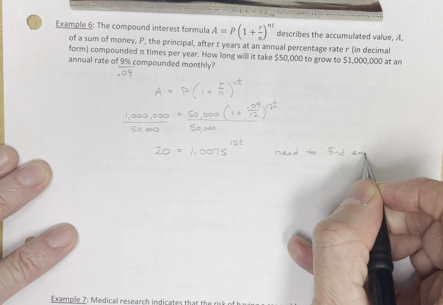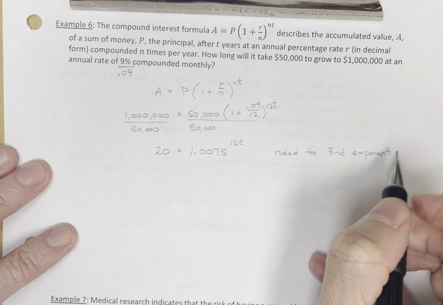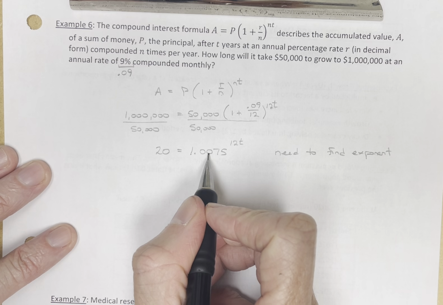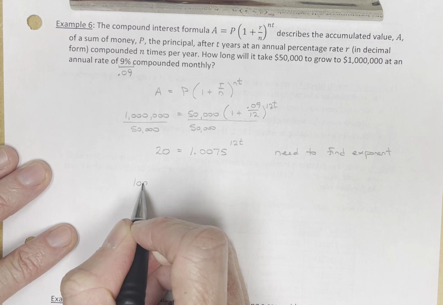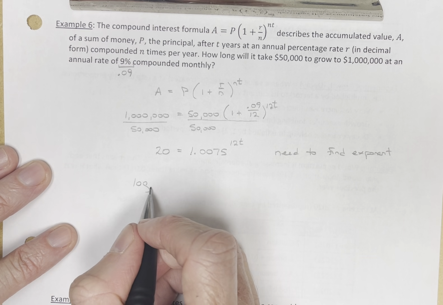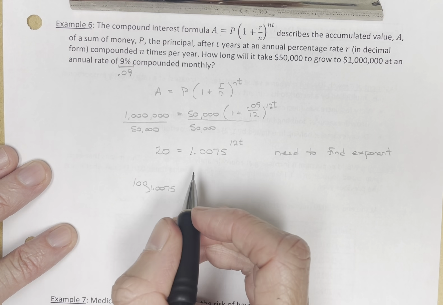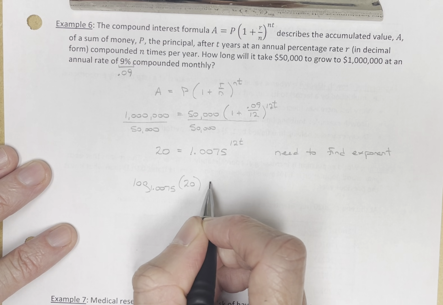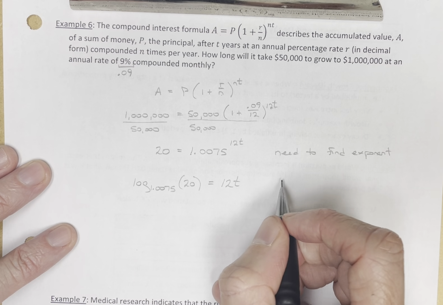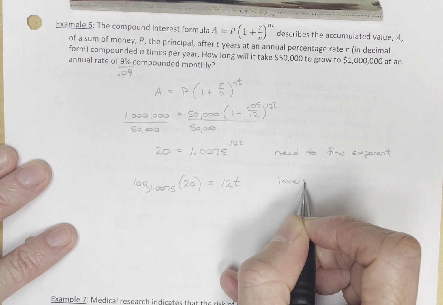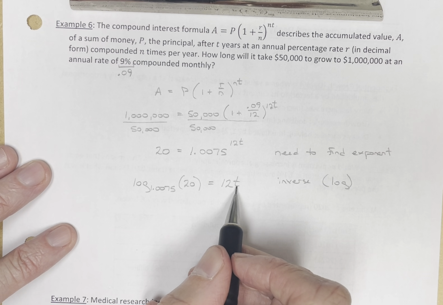Again, I need to get at the exponent. So let's rewrite it using the inverse function, the log function: base, exponent, argument. I have a log. The base is kind of funky, it's 1.0075, but our calculator can handle that. Our argument is 20, and taking the log gives me the exponent, which is 12 times t. We've made use of the inverse function, the log function, to get at the exponent.